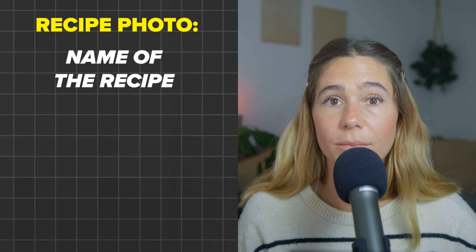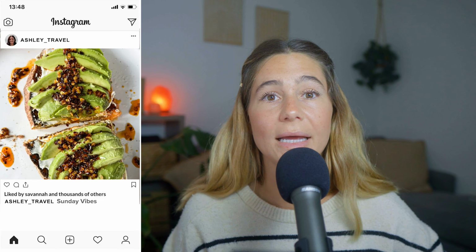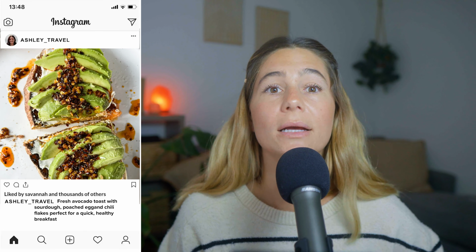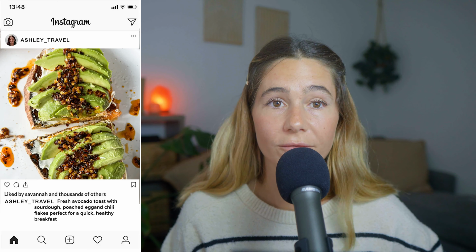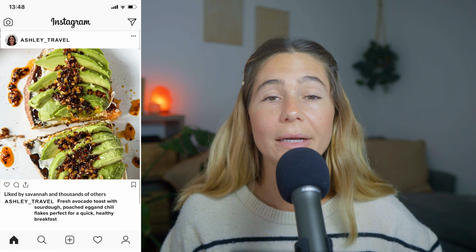If your photo is a recipe, include the name of the recipe, a couple of main ingredients, and maybe the benefit of the meal. For example, instead of just saying Sunday vibes, you could write fresh avocado toast with sourdough, poached egg and chili flakes, perfect for a quick healthy breakfast. Now your caption reinforces the same keywords that are in your file name and alt text, creating that consistency. Metricool, again, makes this easy to test because you can compare 2 posts that look similar but use different keyword strategies and then track which one performs better in terms of impressions and reach.